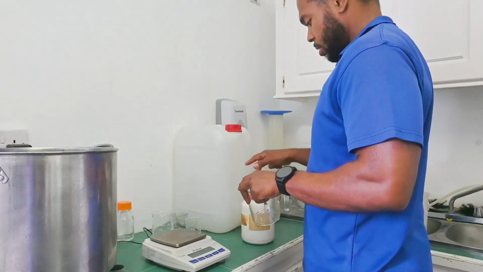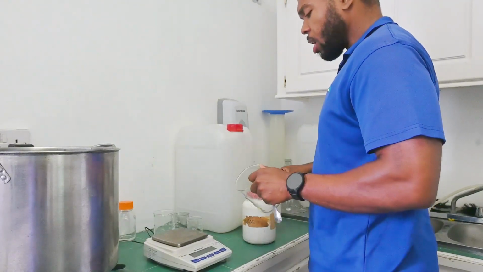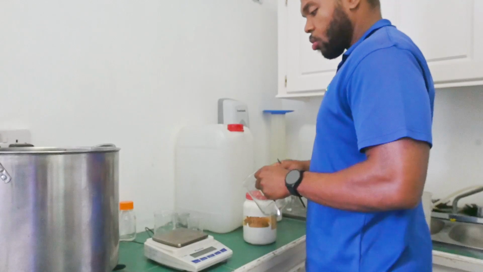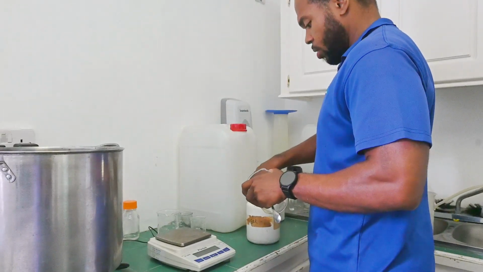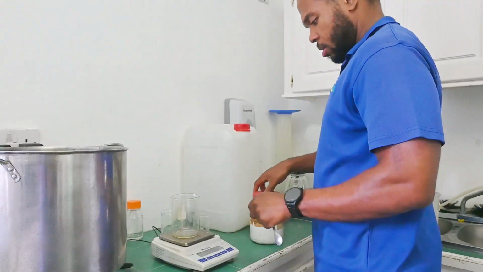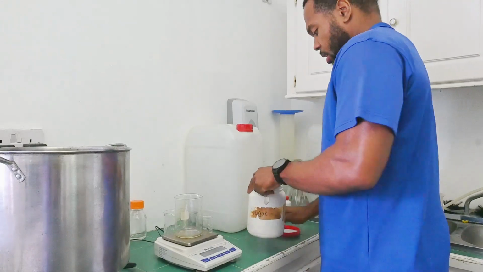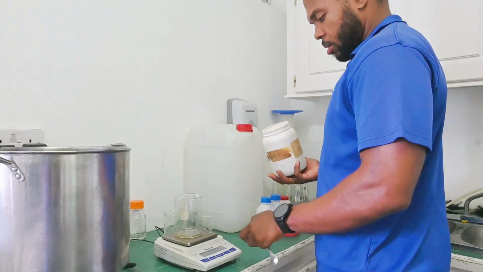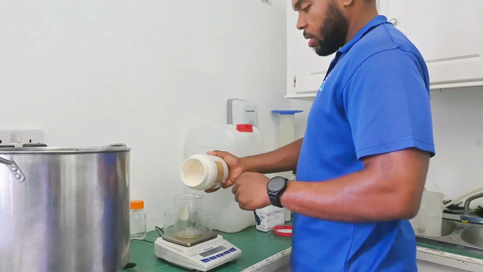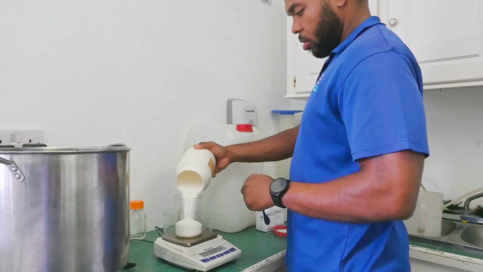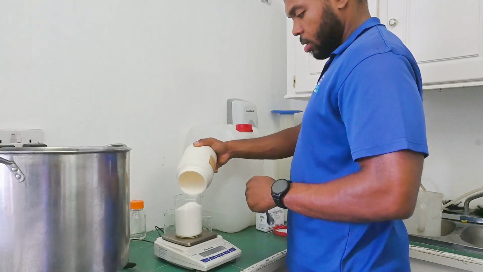The next one we're going to add is sugar. You can use glucose, but it's cheaper to use sucrose, so we use normal table white sugar. That will be the energy source for the plant that it breaks down in its processes. So you're going to add 30 grams per liter, so a total of 480 grams of sugar needs to be weighed.